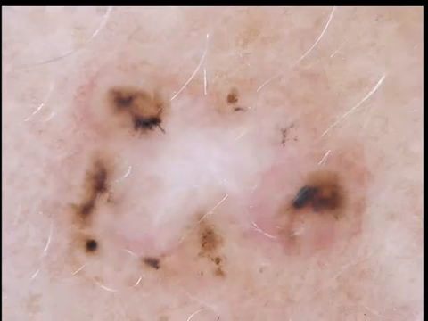What is more likely? Blue and gray clots are more likely in a BCC. The absence of a reticular pattern is more likely in a BCC. Radial lines at the periphery connected at a common base is more likely in a BCC. Now what is it? A BCC, correct.